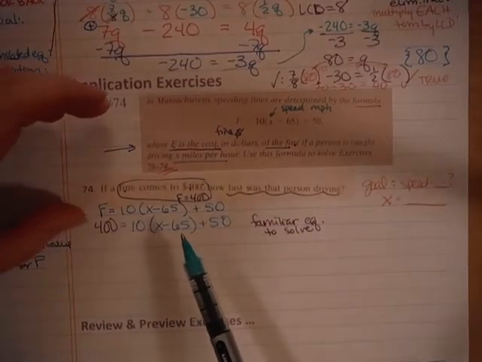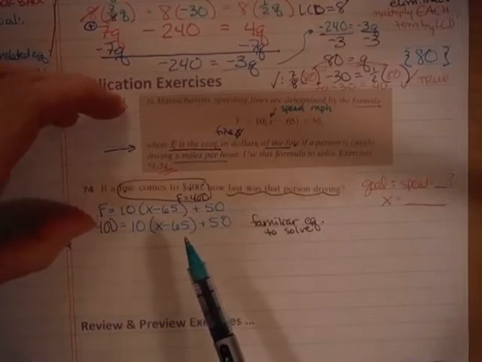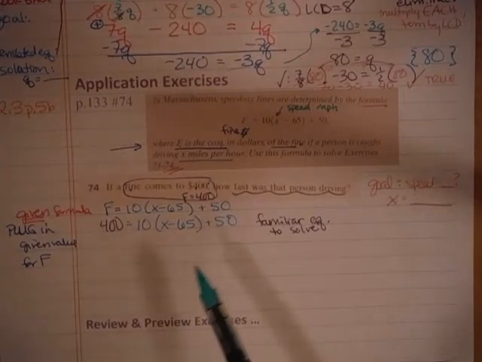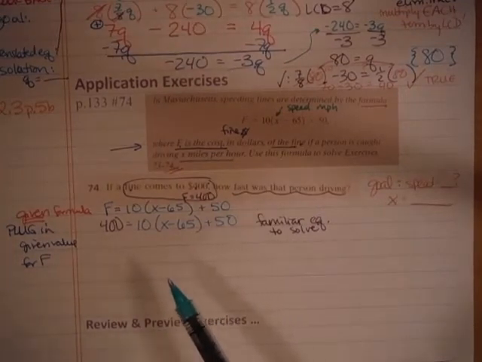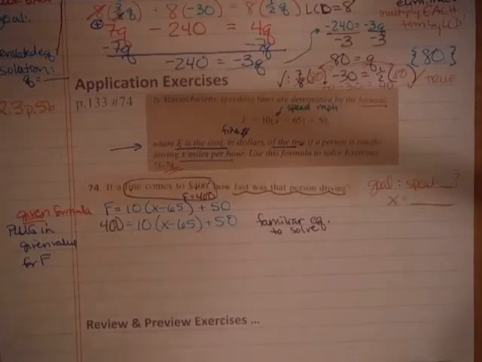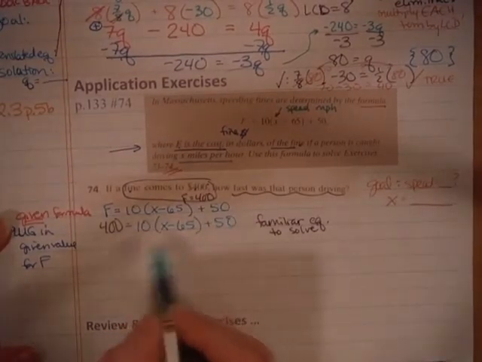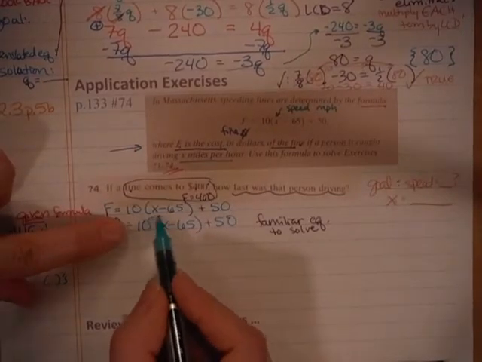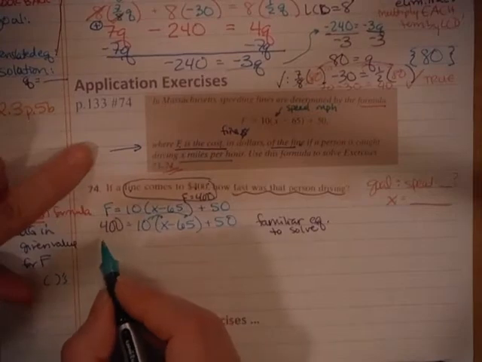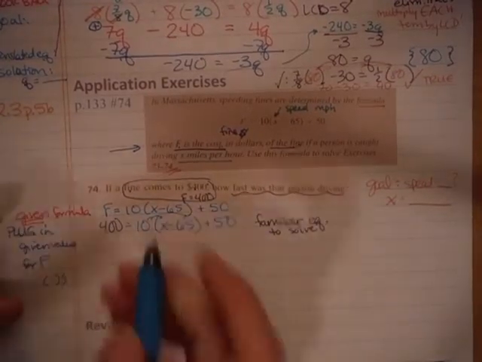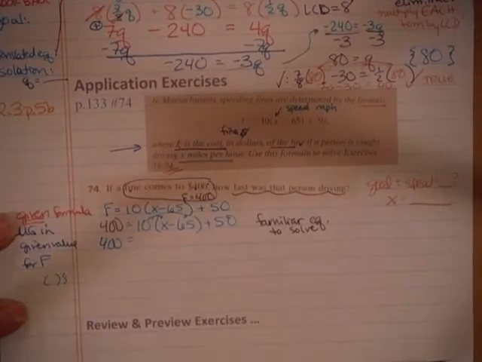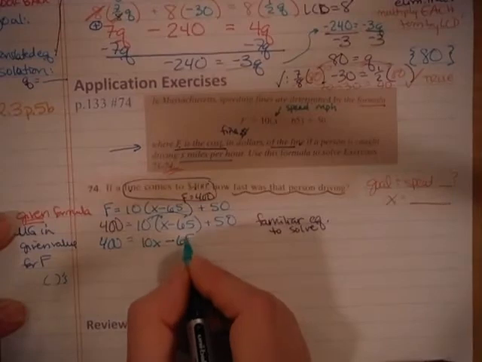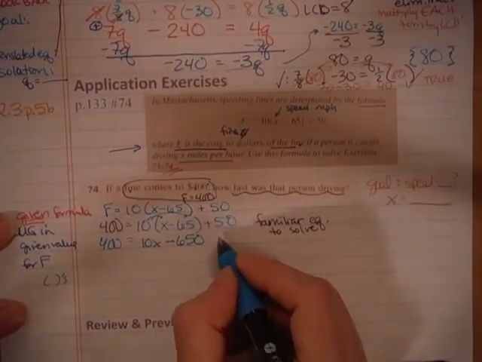The issue of the problem is the translating. So once you've done the translating, you can take a sigh of relief, go, yes, I did it, and then you jump into the solving, which you should come with every confidence how to do, because we've been practicing that this whole section. So in this case, we look for parentheses, and indeed there are parentheses on the right side, so we'll remove those parentheses using distribution. We multiply both by x. So I'm left with 400 equals 10 times x, or just 10x, 10 times a negative 65, or minus 650, and then plus the 50.